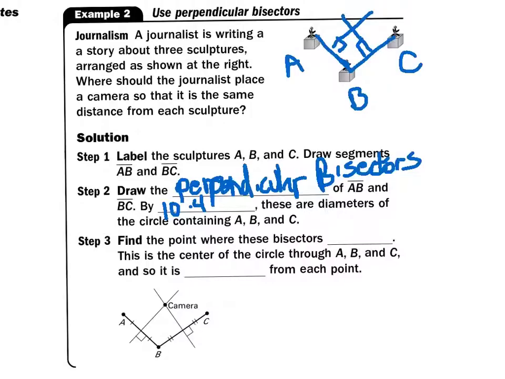Find the point where these bisectors intersect. This is the center of the circle through A, B, and C.